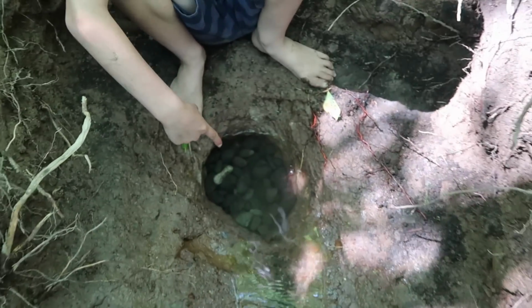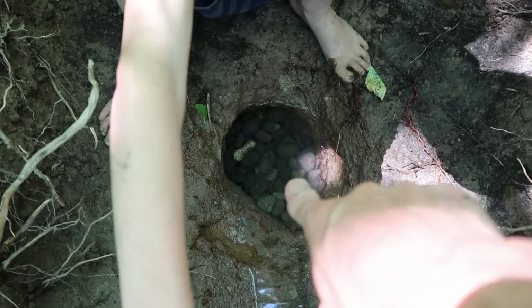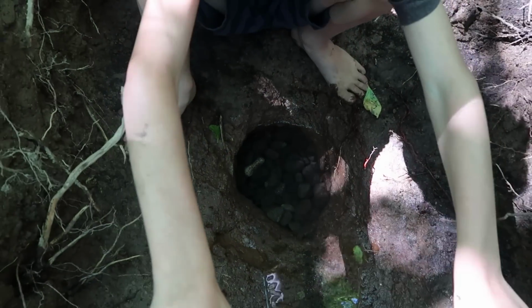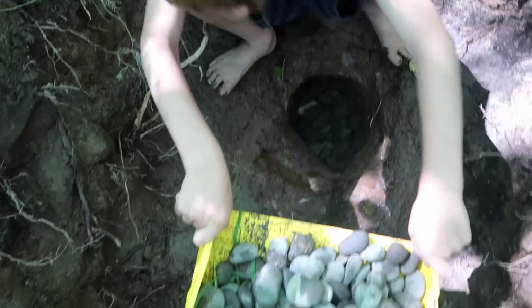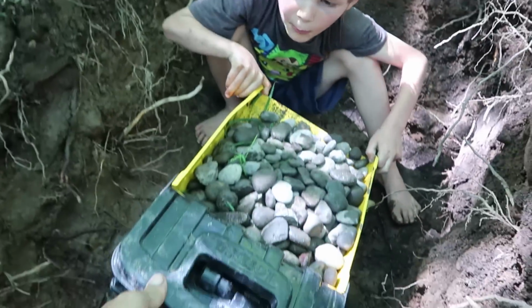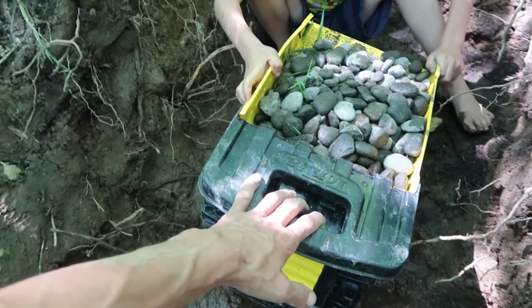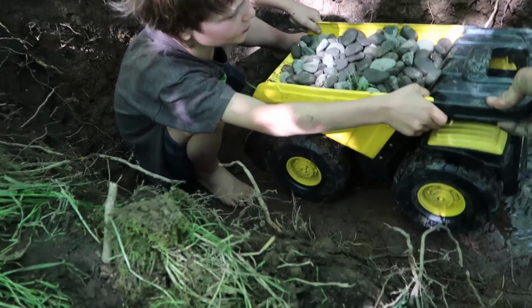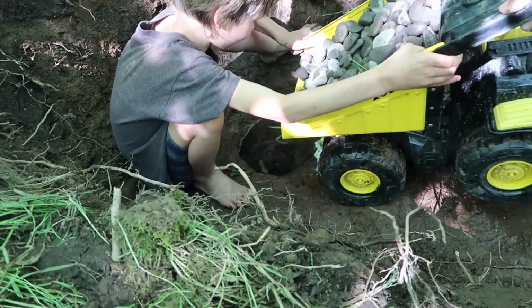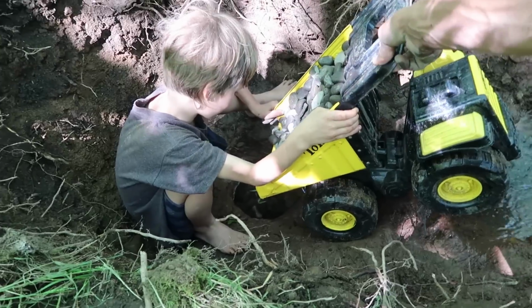All right, see that? There's the gravel pile, you guys. I could stick my whole arm in there, but we already filled it almost all the way up. We're gonna dump another load there. We just need one more load. Ready to dump it? Ready? 1, 2, 3, dump it.